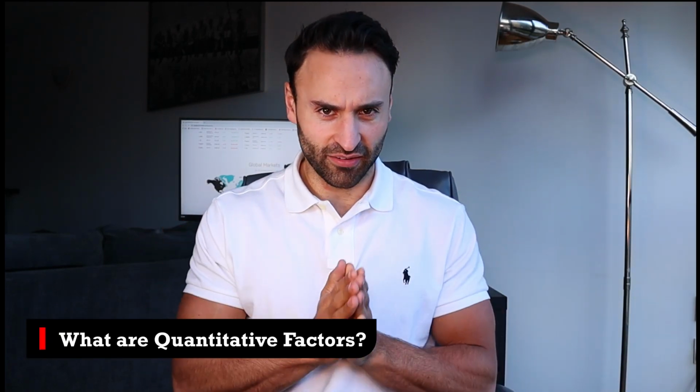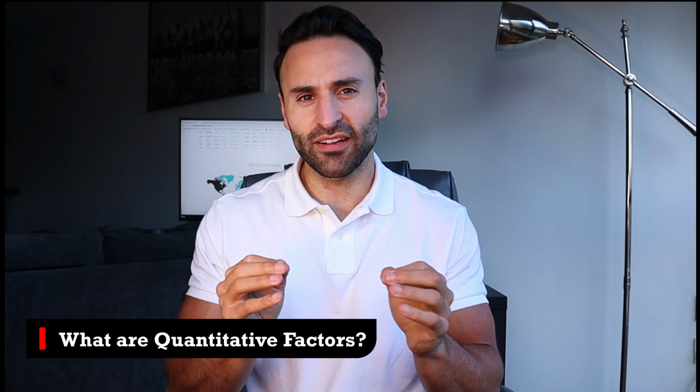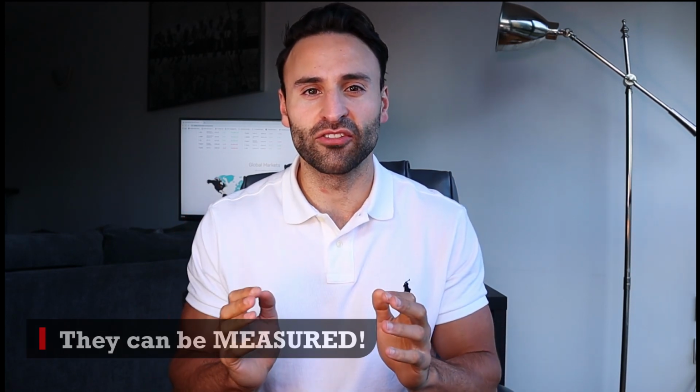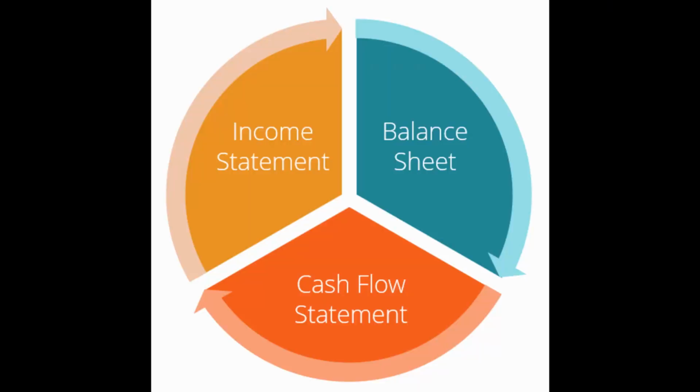Let's get into it. So what are quantitative factors? Well, quantitative factors are numerical outcomes of a decision which can be measured. Now, the key there is these are tangible factors which can be measured. This is the numbers side of valuing a business. These quantitative factors can usually be found in the company's financial statements, such as their balance sheet, their cash flow statements, their income statements. That's where you can analyze and find out these quantitative factors.